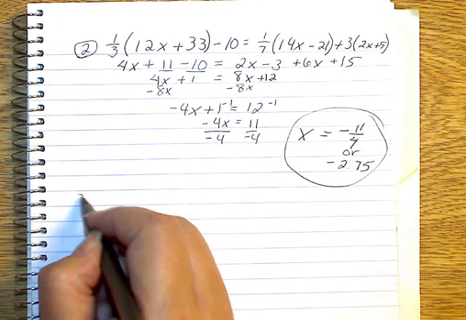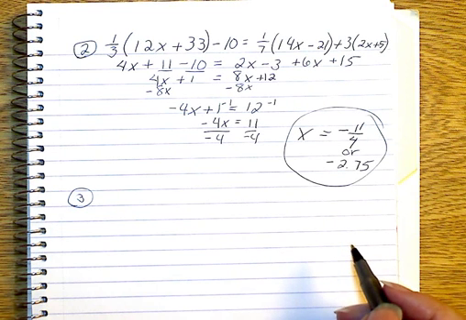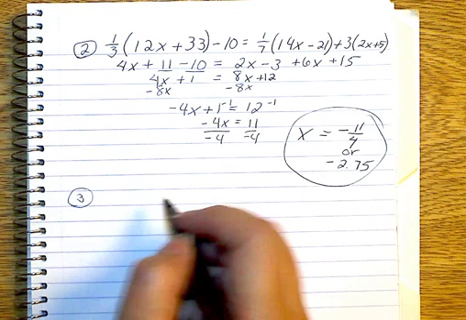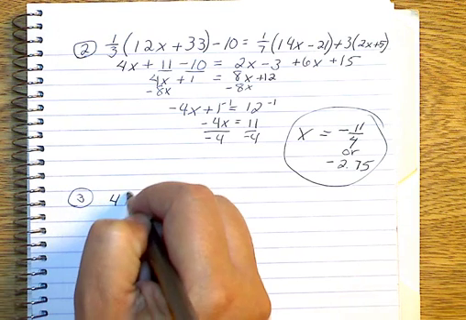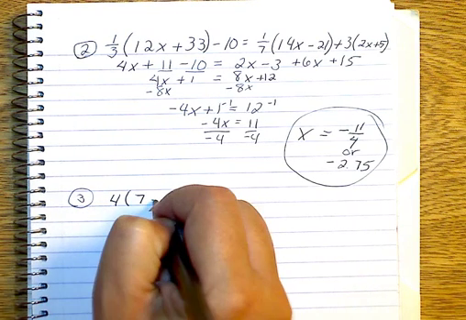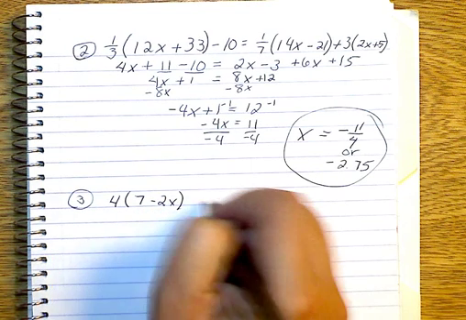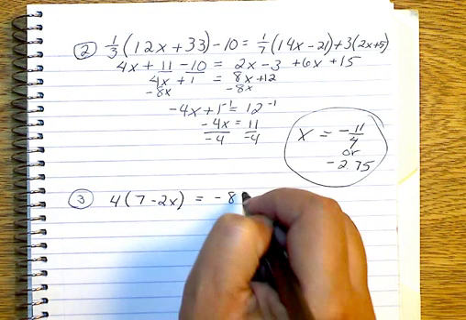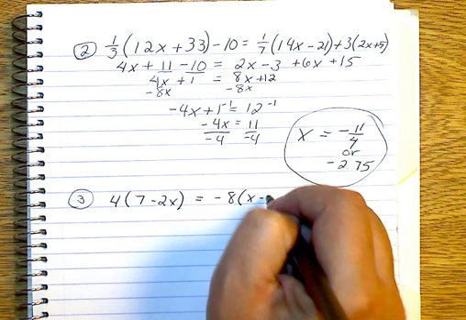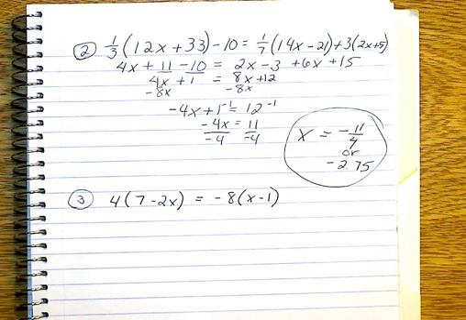All right, I want you guys to try one. And I want you to try it all the way out to the end. So you have 4 times the quantity 7 minus 2x, end of the parentheses, equals negative 8 times the quantity x minus 1.